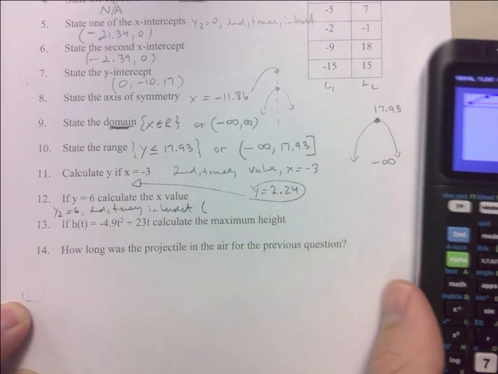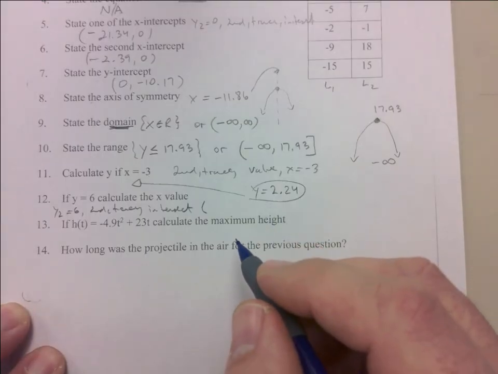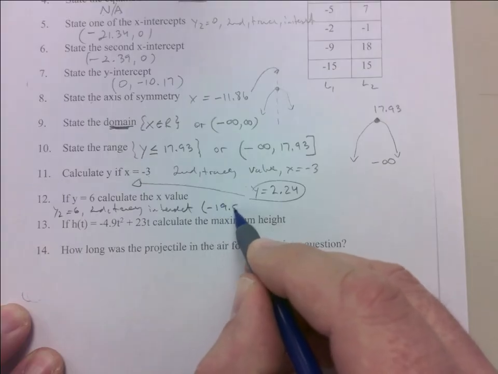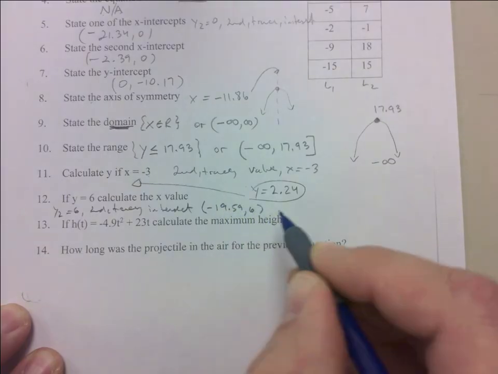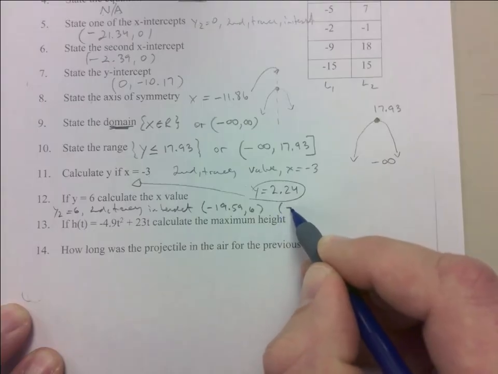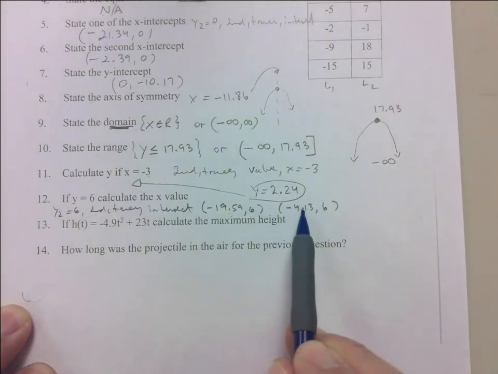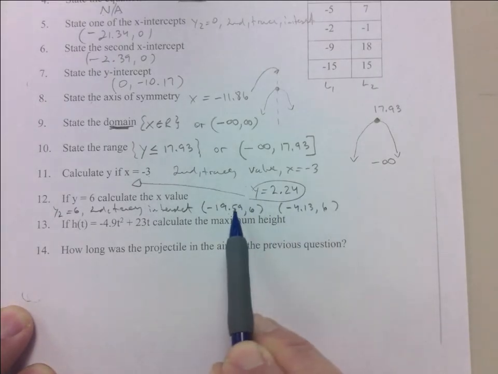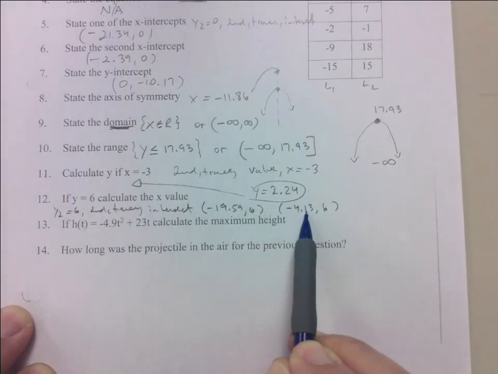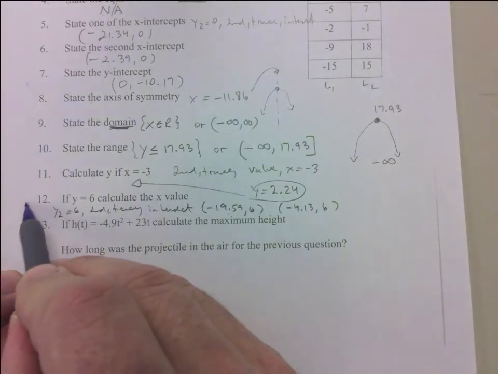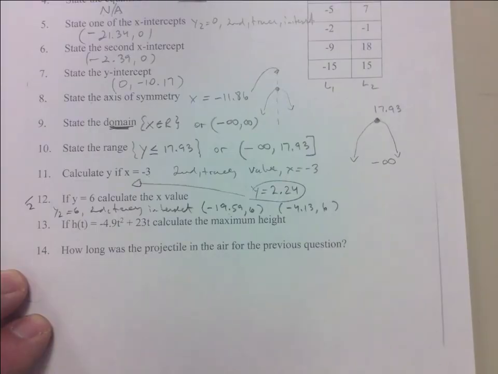And I'll just give you the answers here. So one of them is negative 19.596, and the other is negative 4.136. If you just gave me the x values, I am okay with that. If you just gave me this and you just gave me that, that's fine. And so 12 gives you 2 marks because of that. Okay, so I will make question 12 worth 2 marks.